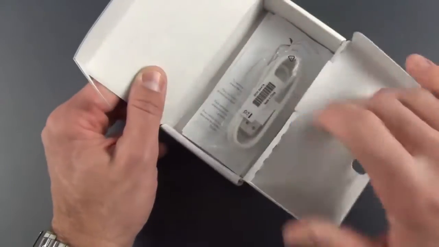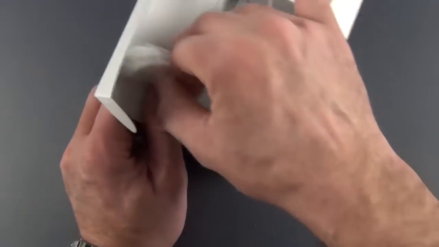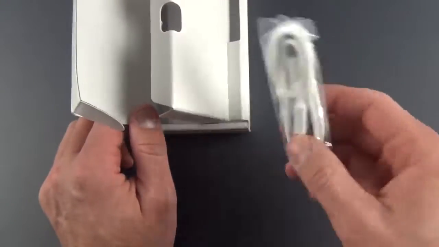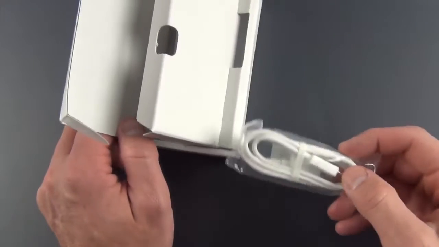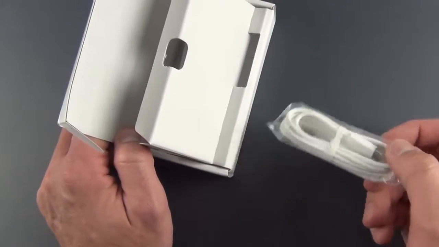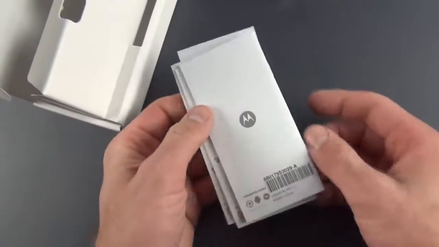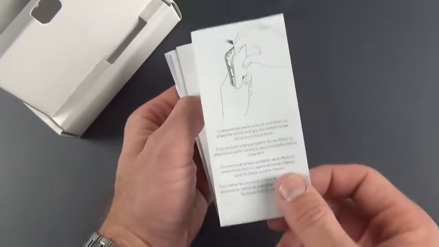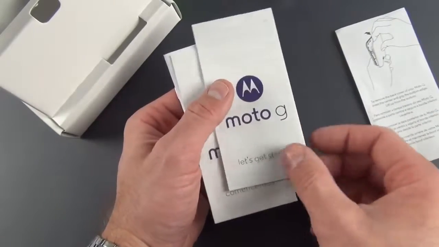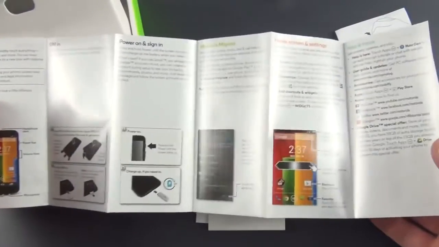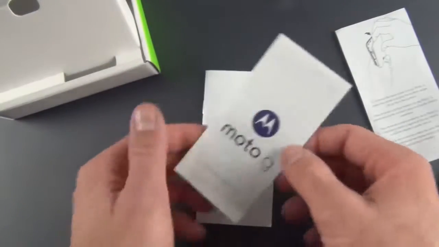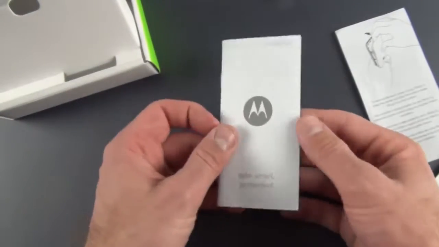Let's take a quick look at our accessories, and as you can see, this is a budget phone and there is not a whole lot in here. So we basically have a standard micro USB charging cable, no power adapter, so you can supply your own or just use your computer to charge your phone, and we have some basic paperwork in here. So we have our guide for removing the back panel. Moto G, let's get started. Quick guide shows you how to operate some of the features here. And then we have it in different languages and the basic safety and warranty guide.